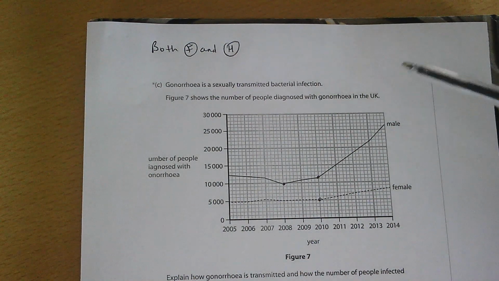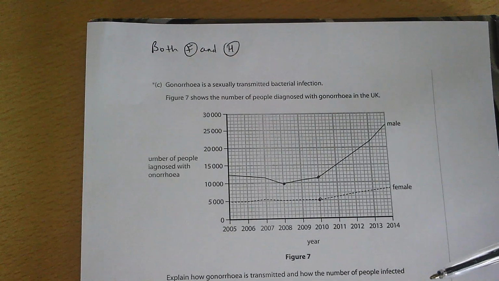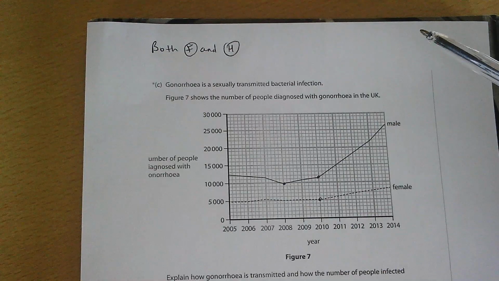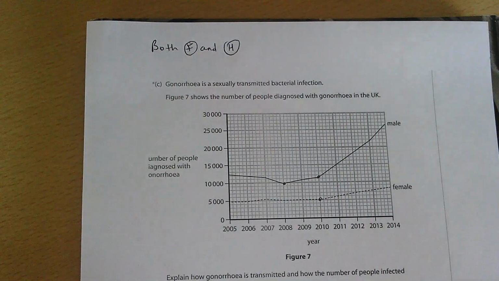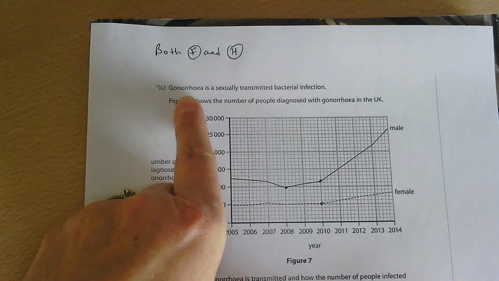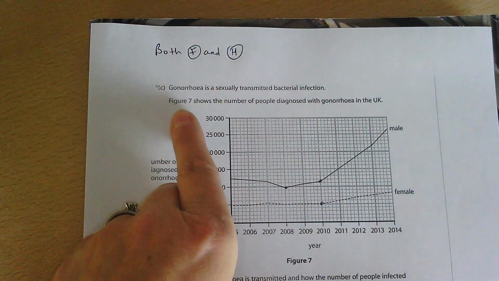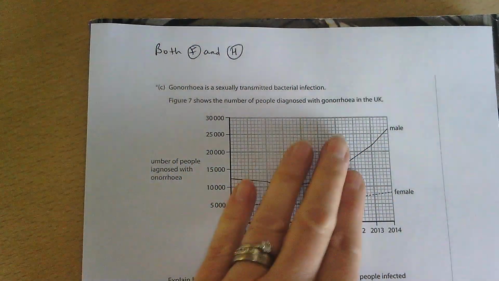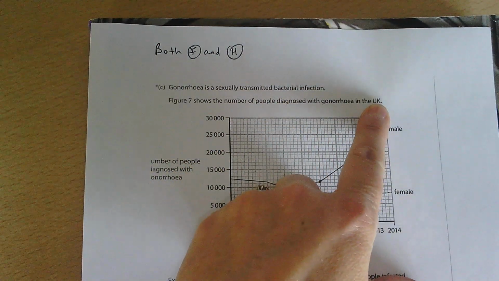So this question, I thought I would just go through with you because it involves a graph for the 6-mark question. It's from topic 5, which is all about disease, and it's on paper 1. So let's have a read of it. So gonorrhea, it's an STI caused by bacteria. It's a sexually transmitted bacterial infection, and figure 7, which is this one here, shows the number of people diagnosed with gonorrhea in the UK.